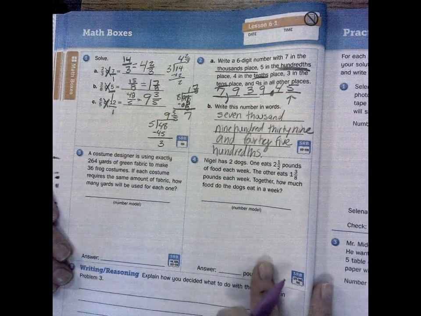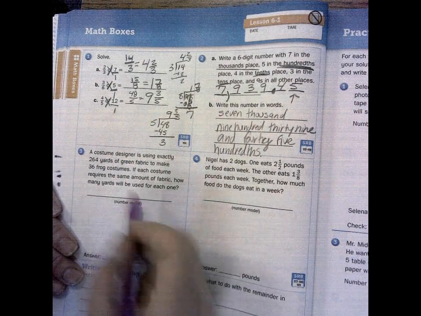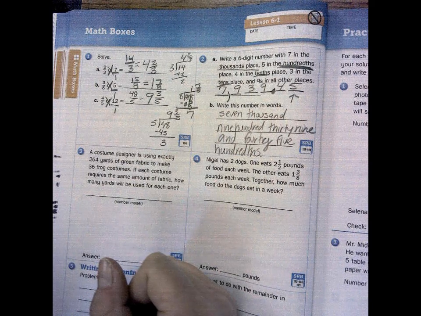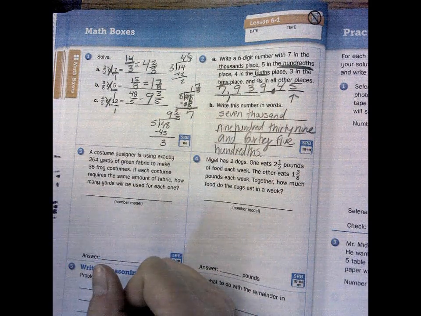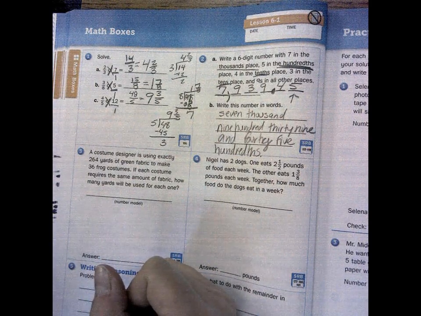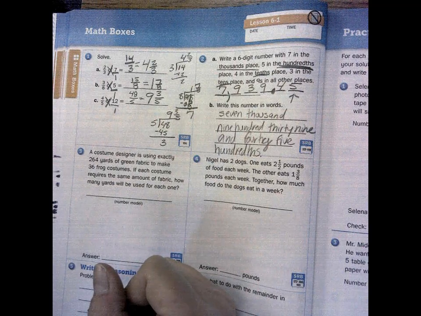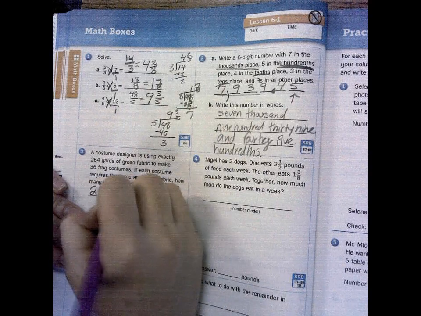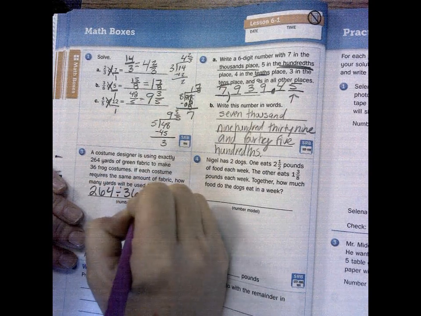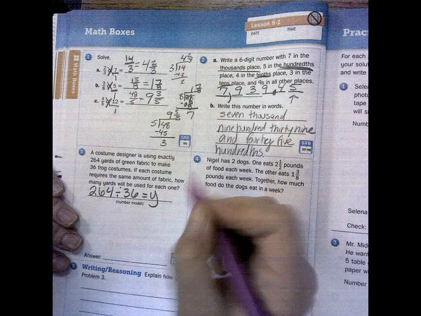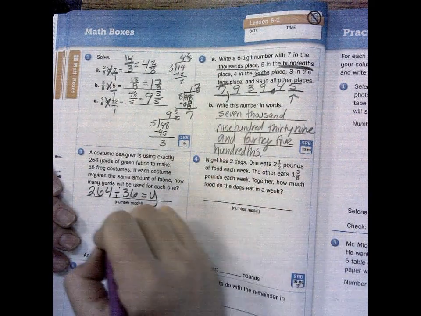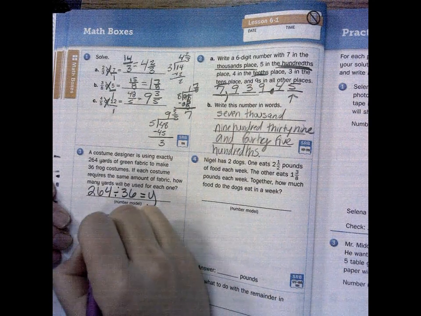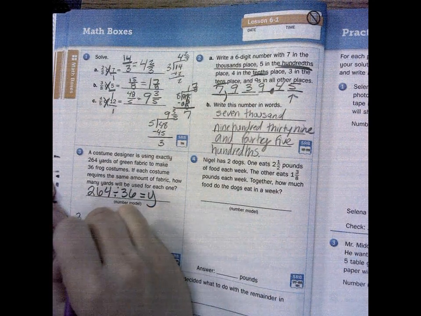All right, moving right along. A costume designer is using 264 yards of green fabric to make 36 frog costumes. If each costume requires the same amount of fabric, how many yards will be used for each one? So this is a division problem because I have 264 yards that I'm splitting 36 times, which will tell me how many yards are in each costume. So I have to think about this with division. So 264 divided by 36.